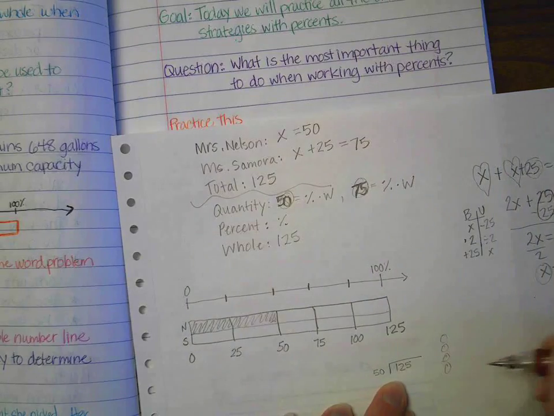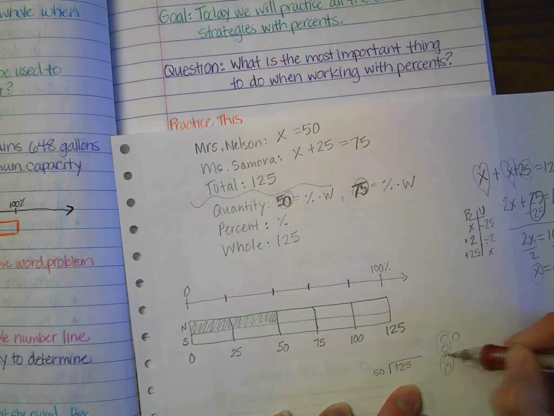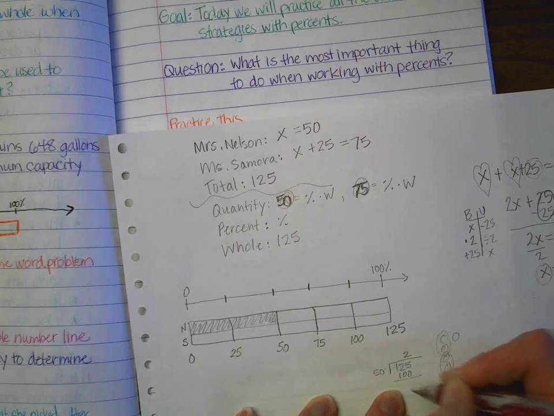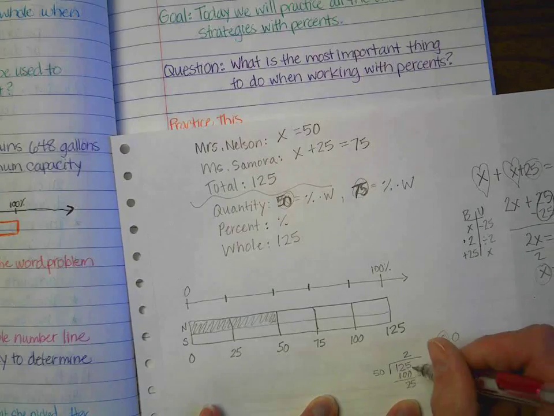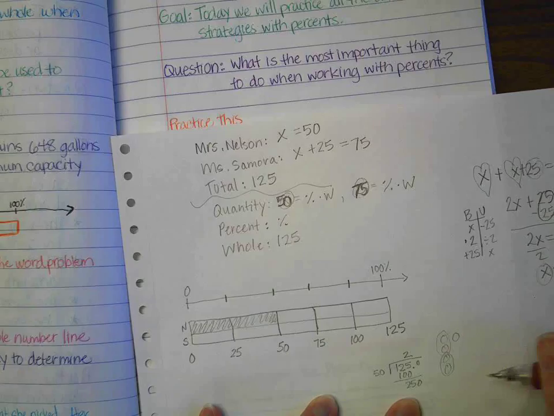There's 4 quarters in $1, right? And then there's another quarter here. So let's see how many 50s go in there. There's 1, and there's 2. Okay, so I'm going to put a 2 up here. 50 times 2 is 100, and I'm left over with 25, right? So then I put a decimal point, and I bring this down.